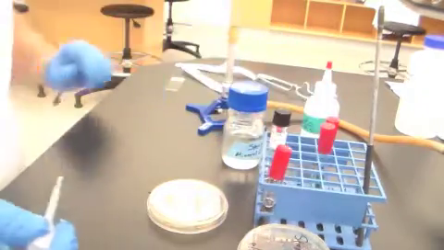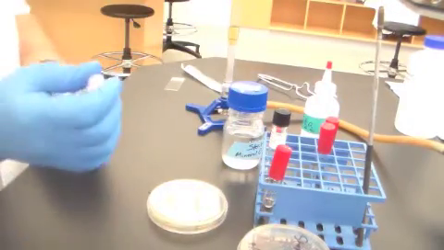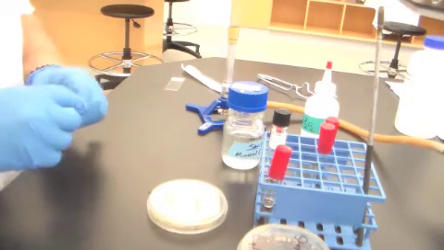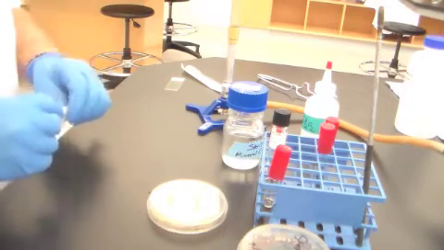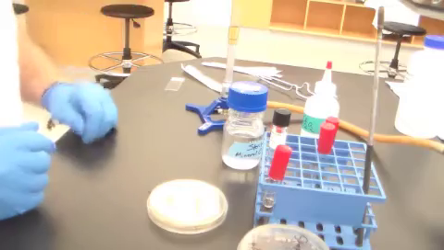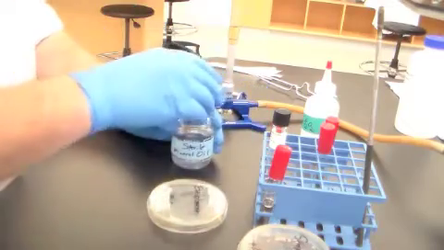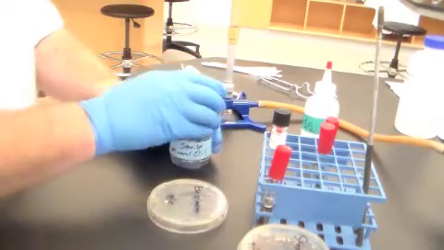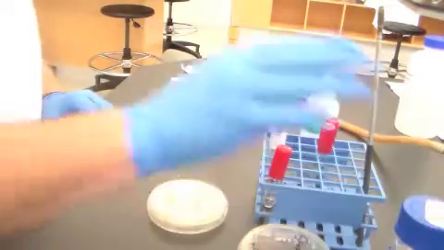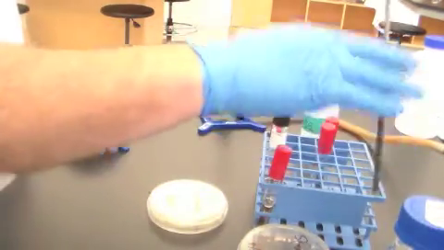These are the only 2 types of media that we do this with. None of the other media that you will inoculate, certainly today or probably any other time in microbiology lab, will you use mineral oil on top of. So that's the only trick to inoculating that.